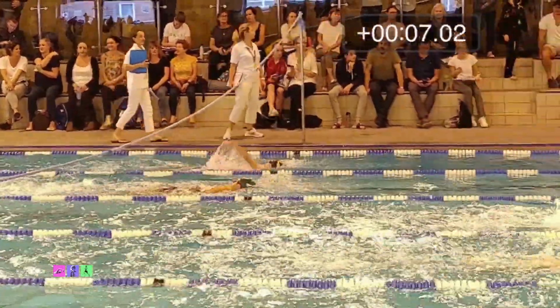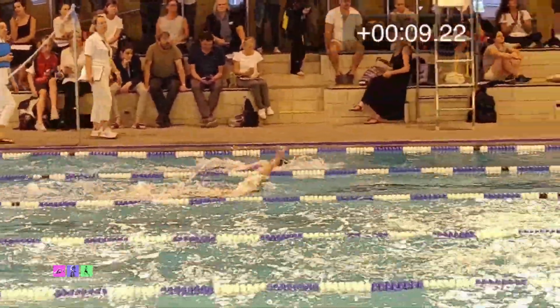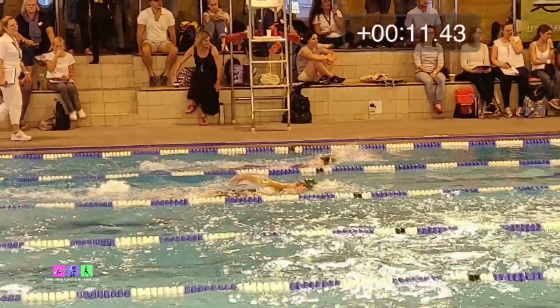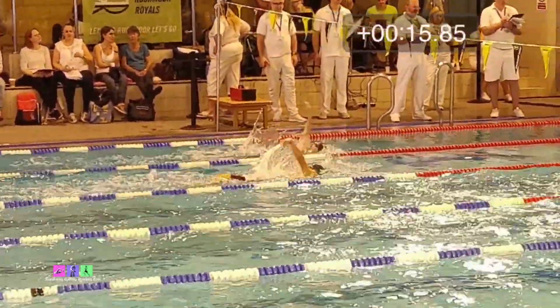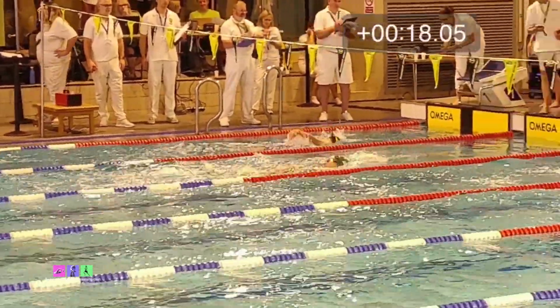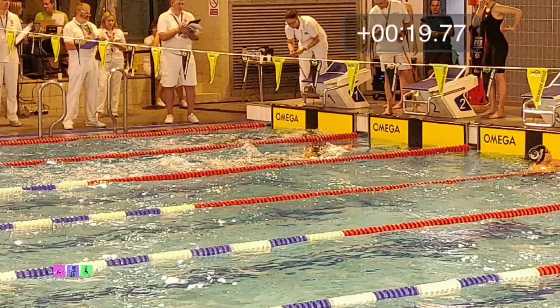So if we click 0, 1, 2, 3, she's up to 76 strokes a minute. And she's coming into the finish. So she's picked it up for the final. And there we go, 19.77 seconds.